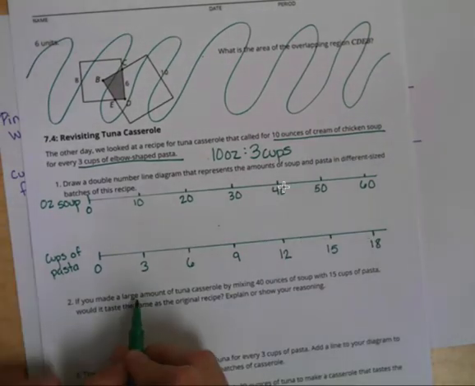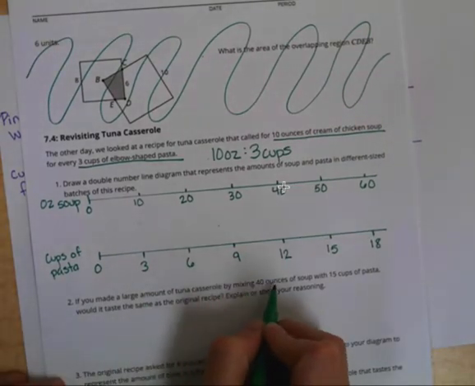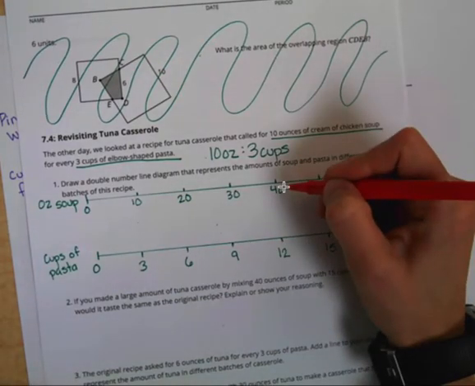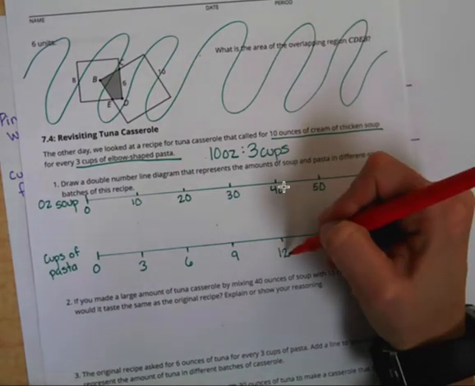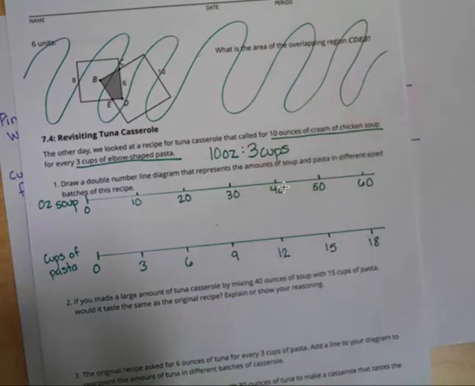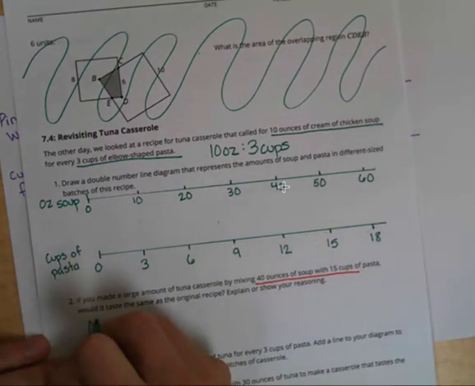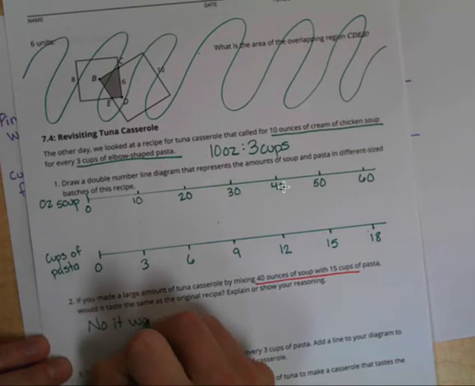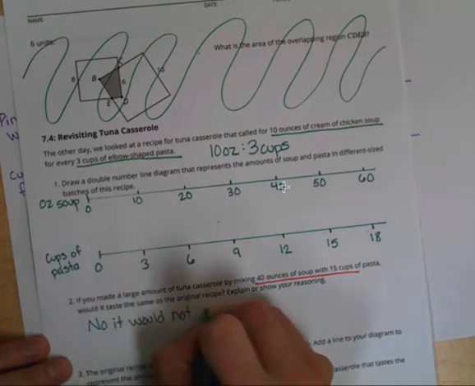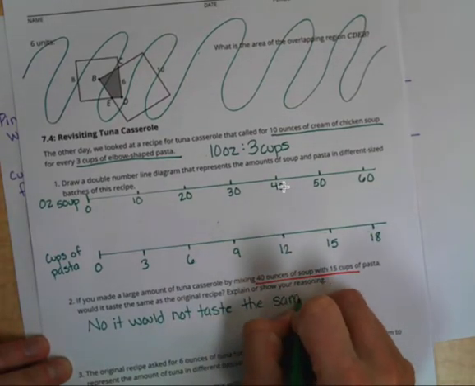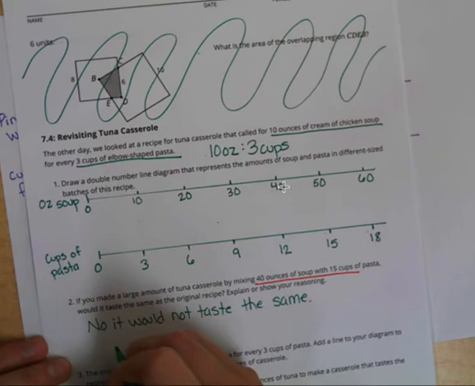It says, if you made a large amount of tuna casserole by mixing 40 ounces of soup with 15 cups of pasta, would it taste the same? So let's look to see. If we have 40 ounces, we would need 12 cups. That does not match our ratio here, so it would not taste the same. And they are not equivalent ratios.